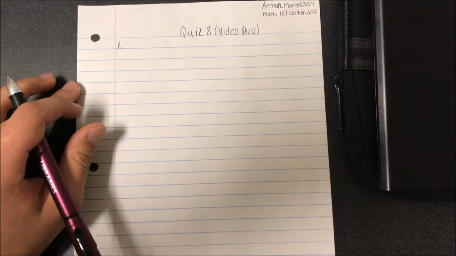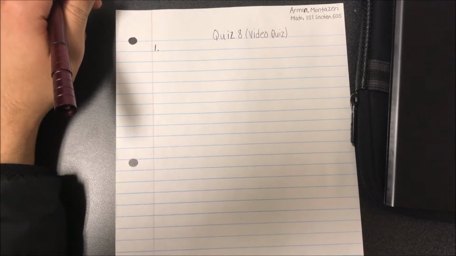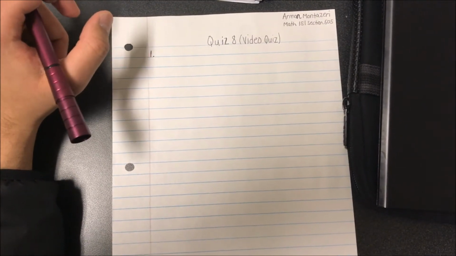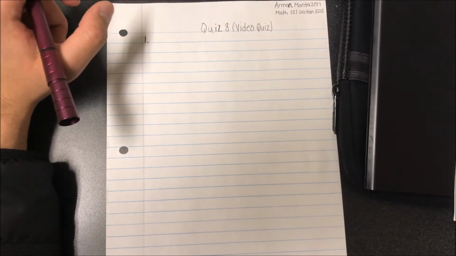Alright everyone, first I'm going to read you the problem before we start solving it. The U.S. Post Office will accept a box for shipment only if the sum of the height and girth, so the distance around the bottom, is at most 108 inches. Find the dimensions of the largest acceptable box with square top and bottom.